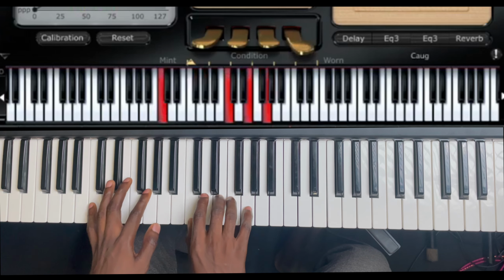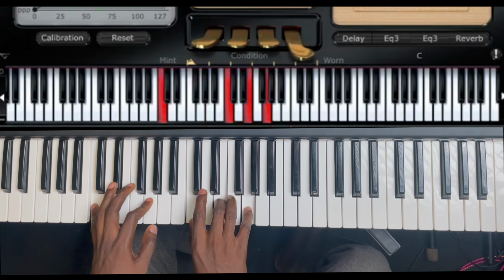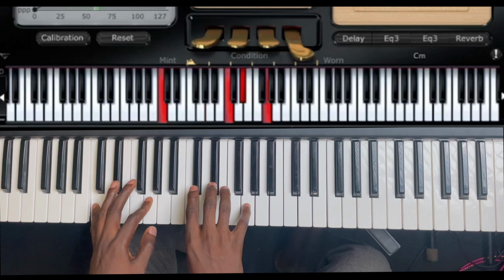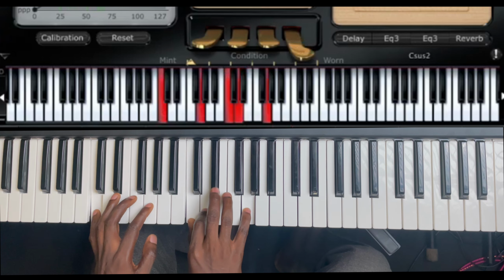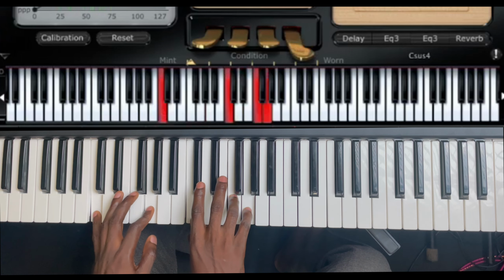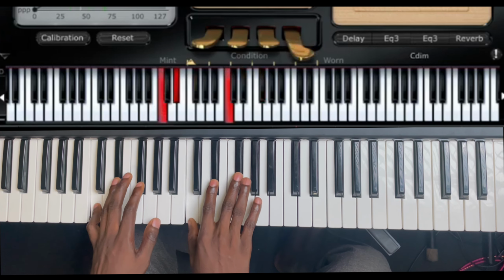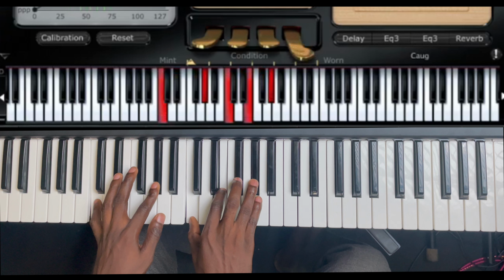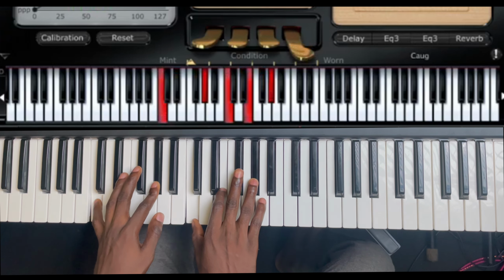I go again. Major, minor, sus2, sus4, diminished, augmented. Yeah, you can feel that sound. It's already giving a suspenseful vibe, like a movie, right?